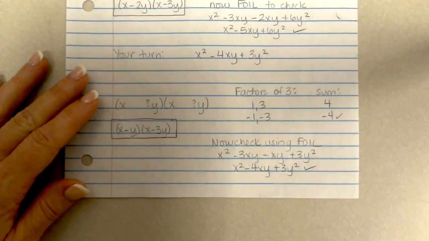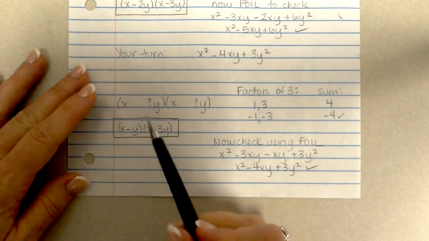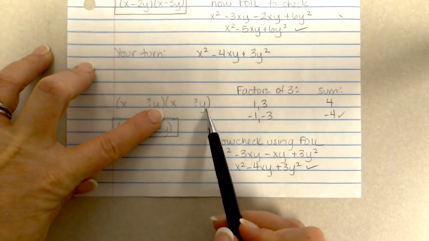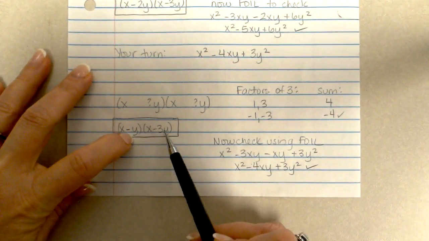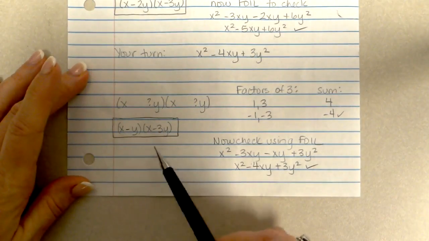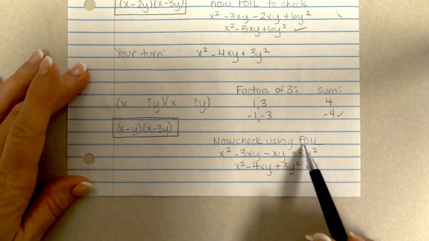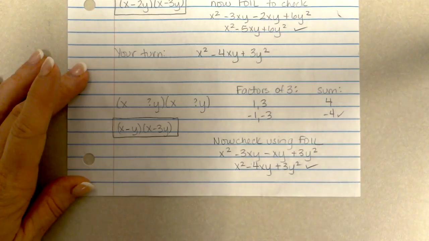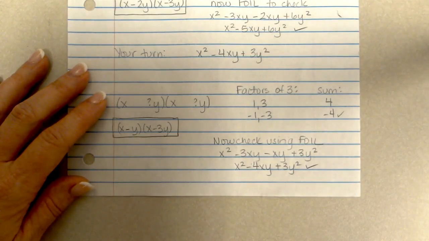Okay. Right, so you knew this part. And then you said, okay, I need a negative 1 and a negative 3. And so then when you FOIL it out, right, first, outside, inside, last, when you multiply it out, you get the right answer. All right, good luck.